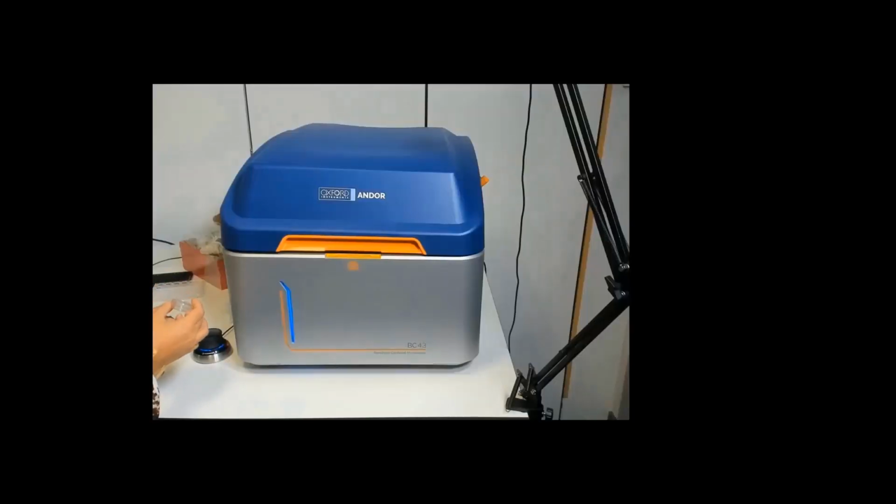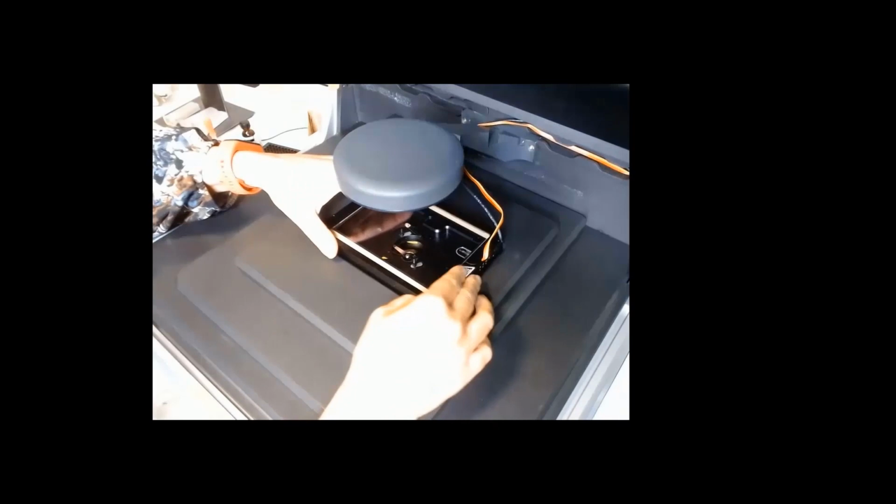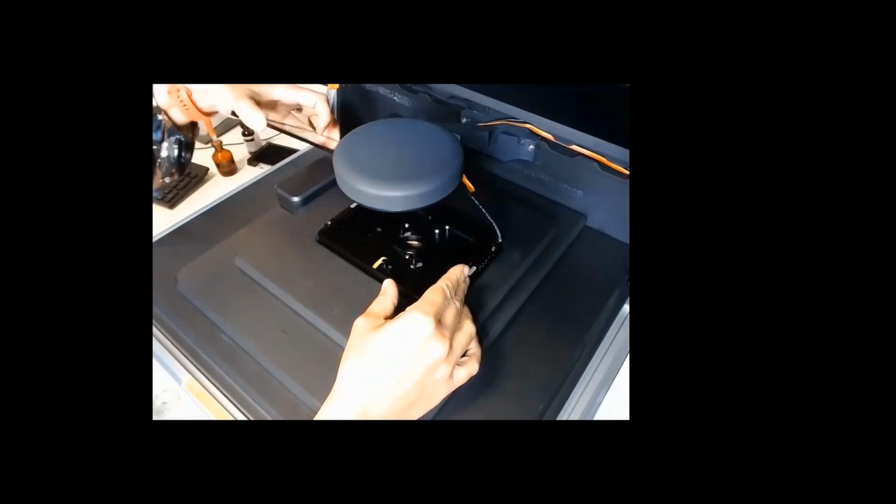So I will now add this glass bottom dish. It has no sample, just for better orientation. I made a cross so we can find it and focus it while I'm going to add oil. Open the lid of the microscope. You slide the lid away.